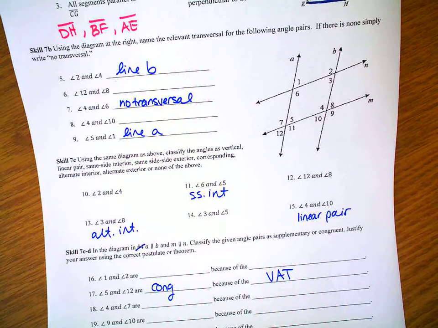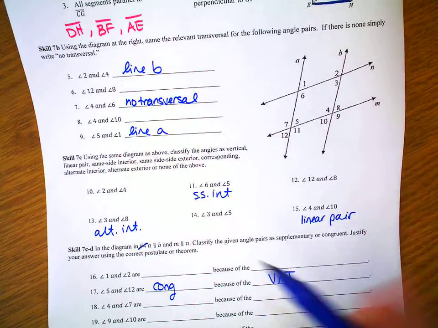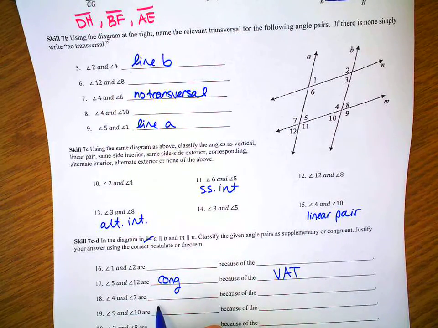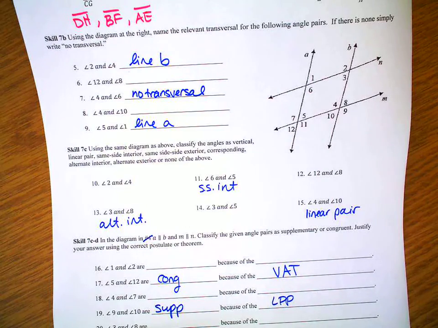Okay, and next we want to do angle 9 and angle 10. Angle 9 and angle 10, these are a linear pair, and we know linear pairs are supplementary. So angle 9 and angle 10 are supplementary because of the linear pair postulate.